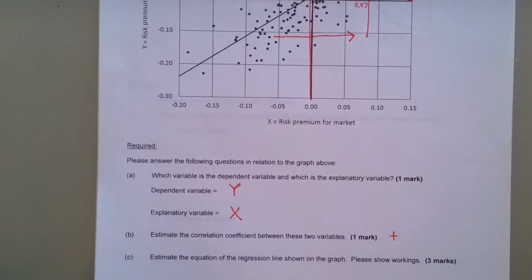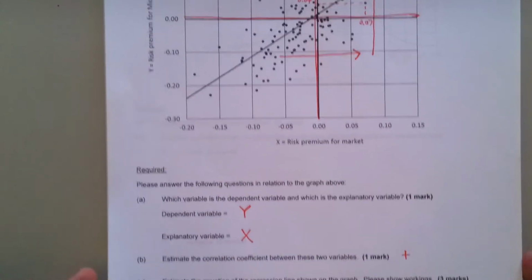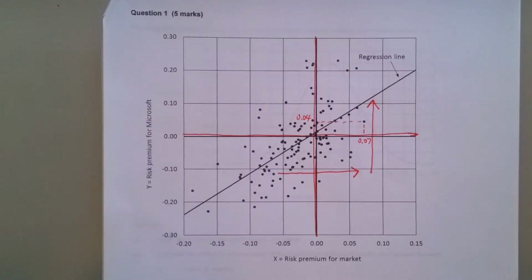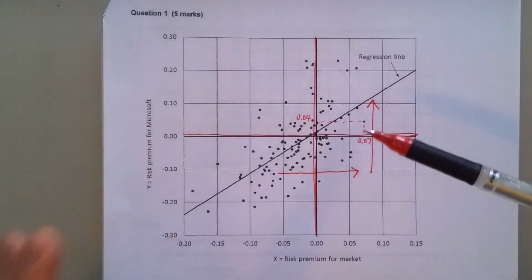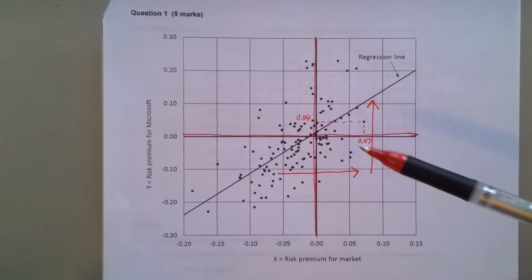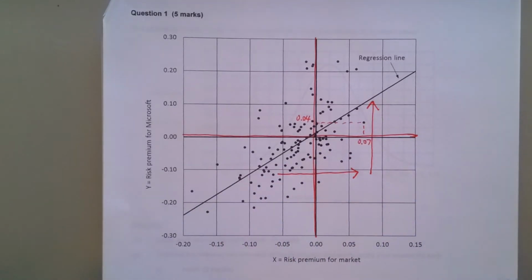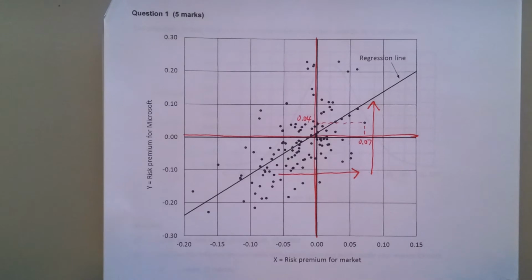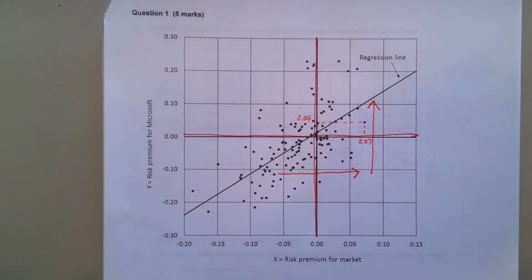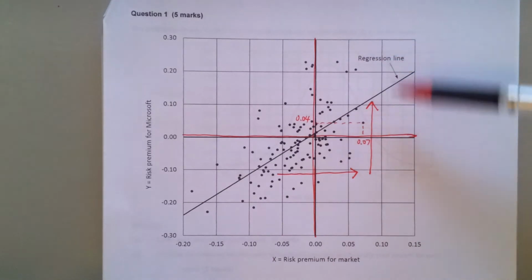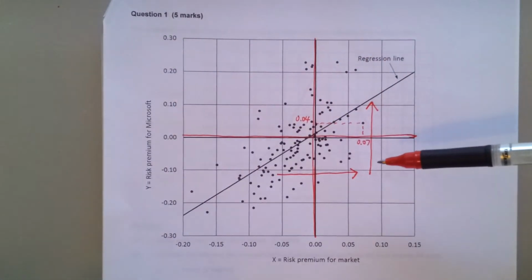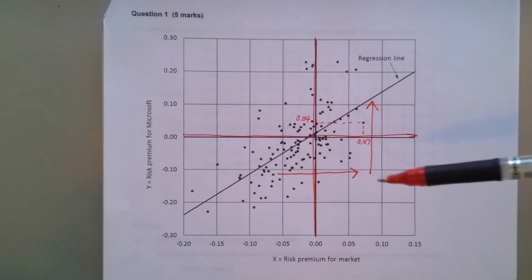Now working out the magnitude is a bit more difficult, but hopefully as you see more examples of these you'll get a better feel for how a particular pattern of observations translates into an actual correlation coefficient. If this was a perfect positive relationship, we would see every single observation on this line. That's clearly not the case. And then it would have a correlation coefficient of positive 1. If there was absolutely no relationship between these variables and we just had a sea of observations evenly scattered throughout this diagram, then we'd see a correlation coefficient of 0.